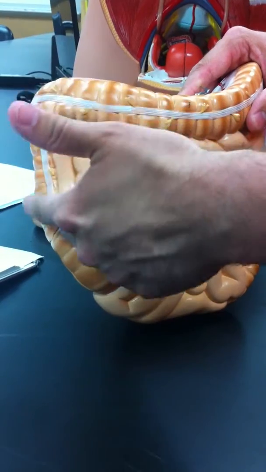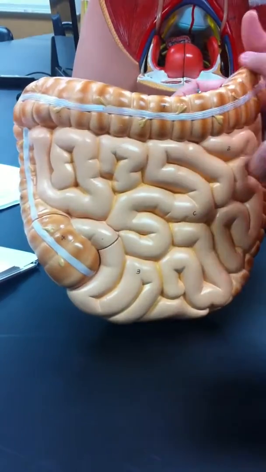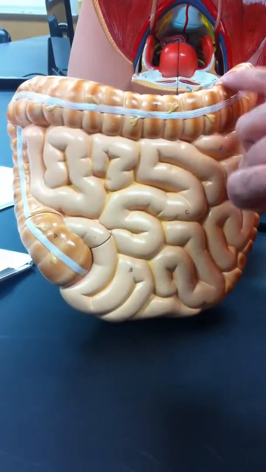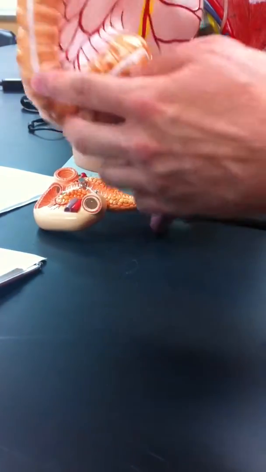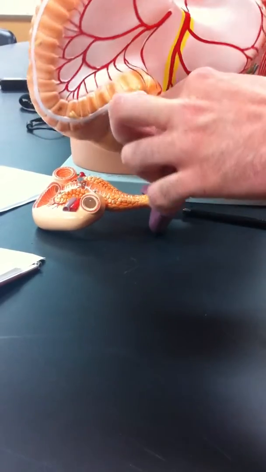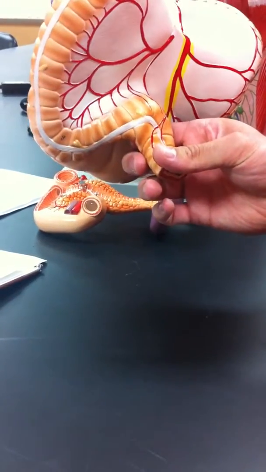Now going up the right side in the body, this would be on the right side, this is the ascending colon. The top part is the transverse colon. Then you have the descending colon. And then this S-shaped part right here is what we call the sigmoid colon.